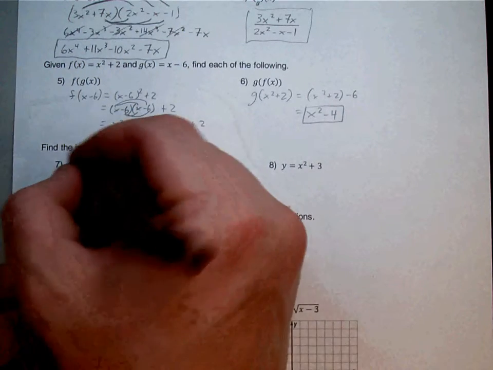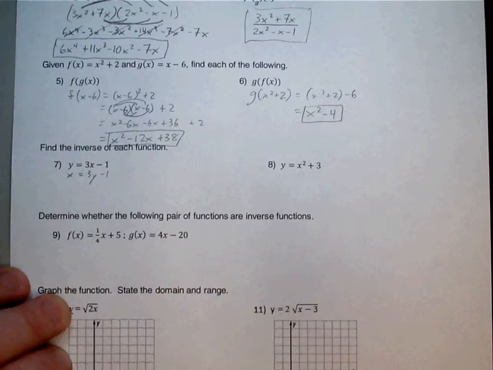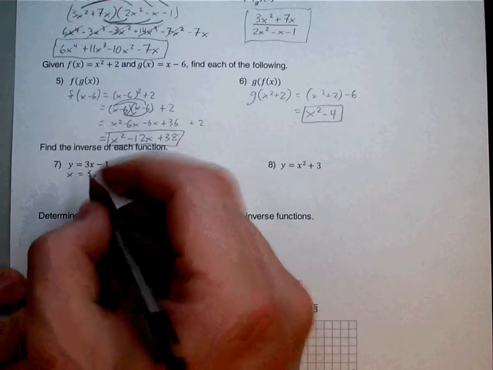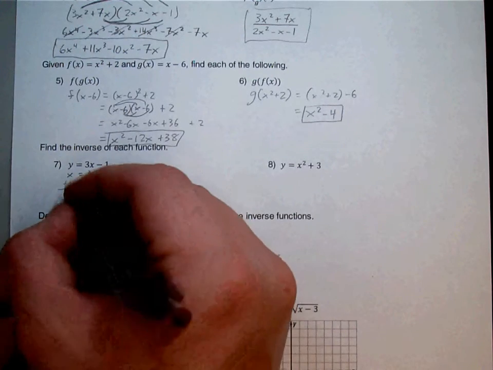Number 7, find the inverse. That's where you switch out the x and the y. So it starts off with x equals 3y minus 1, and you want to solve that for y. So we would add 1 to both sides. So over here you have x plus 1.